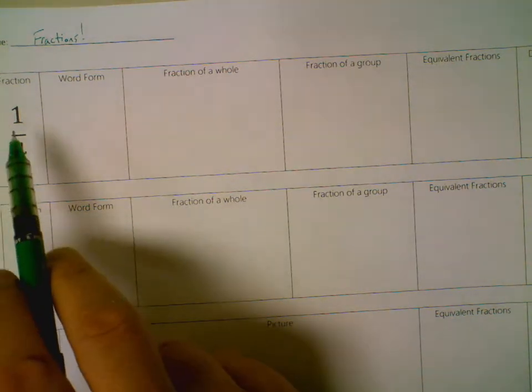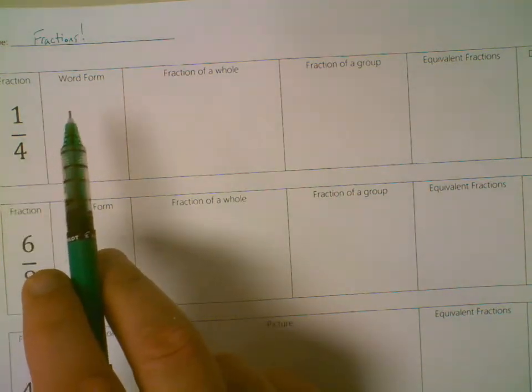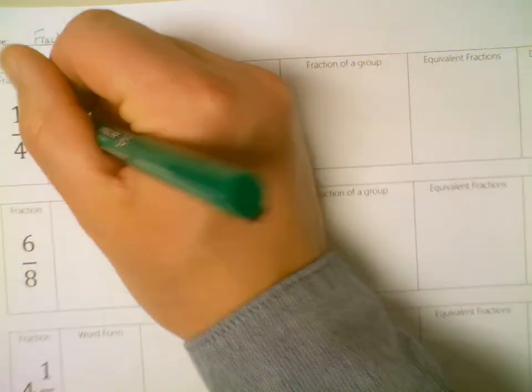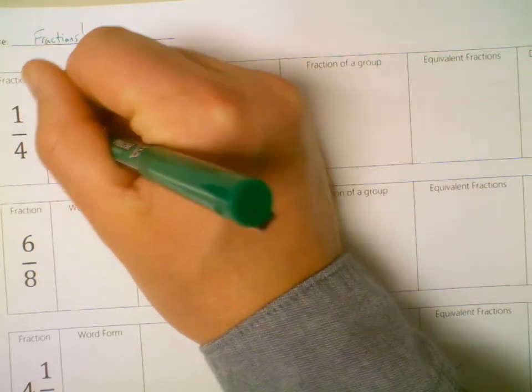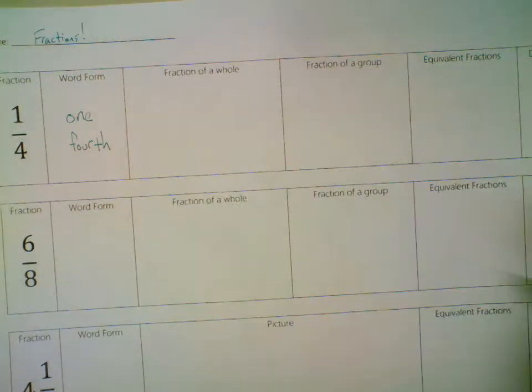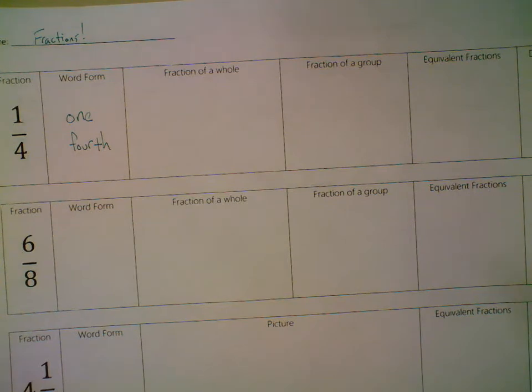All right, it says fraction is 1/4, but how would you put that in words? Well, we know it's 1/4, so I'm just going to write one-fourth. Now, it's not one-four, it's one-fourth. So I'm going to throw the TH on there, okay? So in other words, that's how you'd write it if it was just a word, okay?